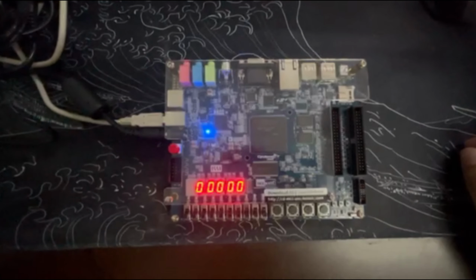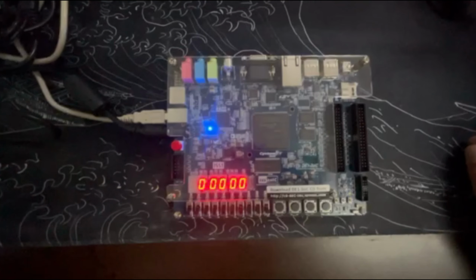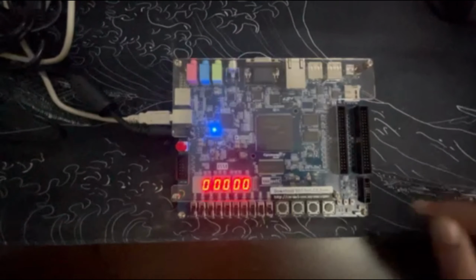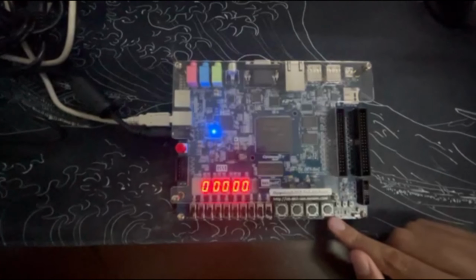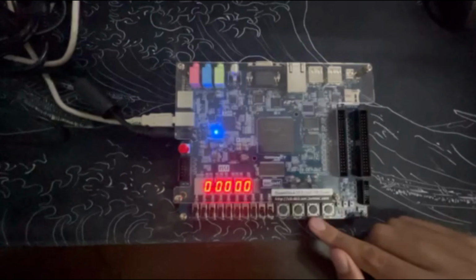Hi everyone, today I'm presenting my 4x4 matrix multiplication accelerator on the DE1-SoC board. Here are the controls. Key 0 represents the reset of the system. Key 1 will be the start of the process.